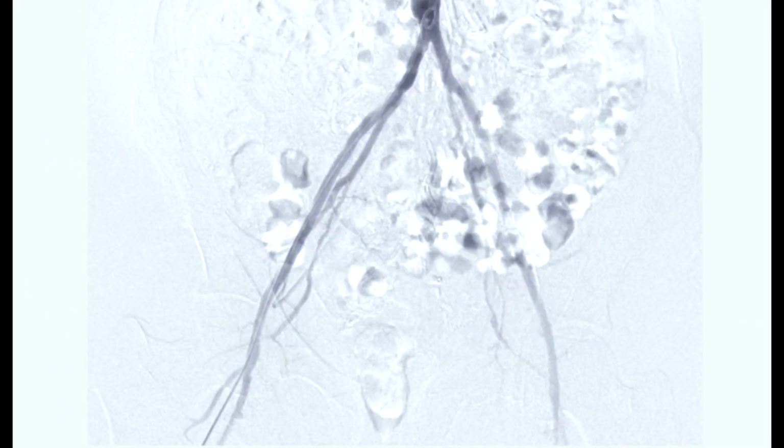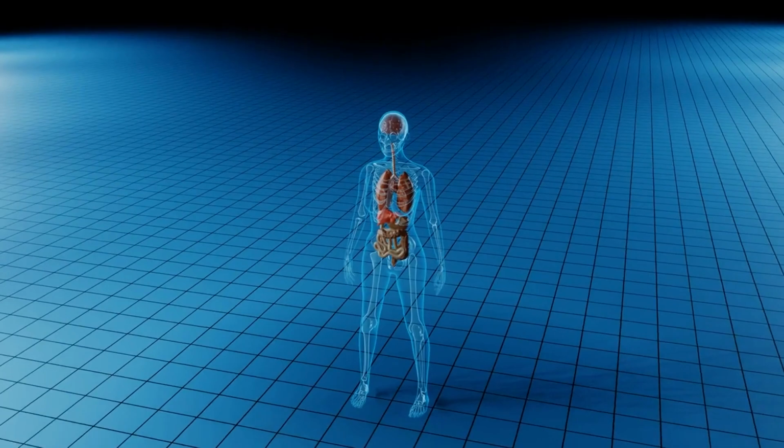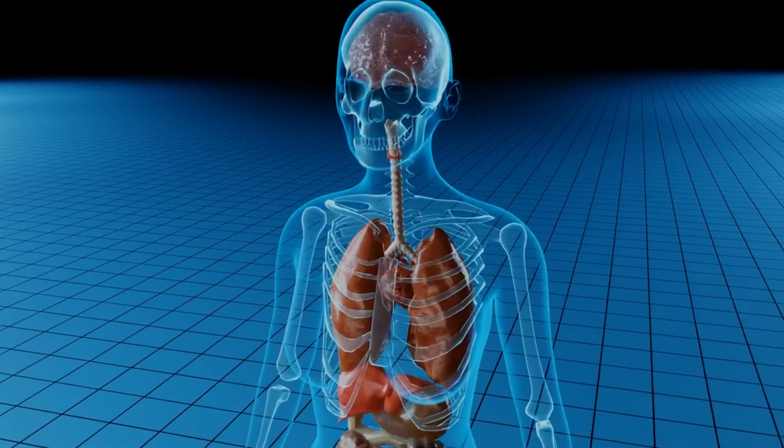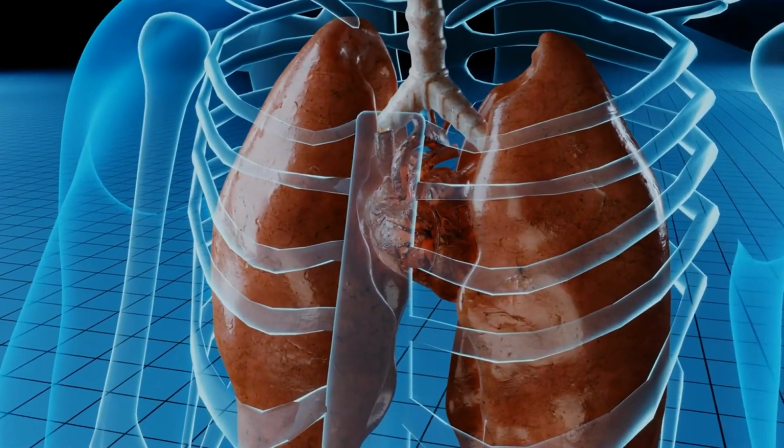The surgeon inserts a thin, flexible catheter into an artery, usually in the groin area, and carefully navigates it to the site of the blockage. Contrast dye is injected through the catheter to help visualize the blocked artery on a monitor.